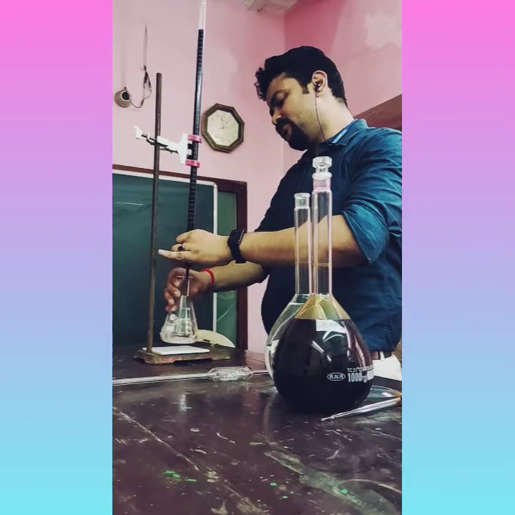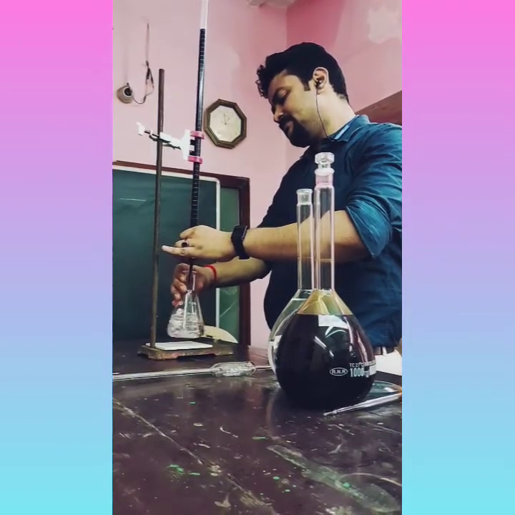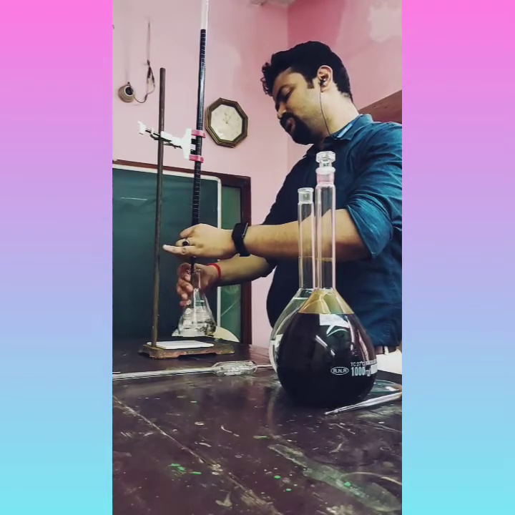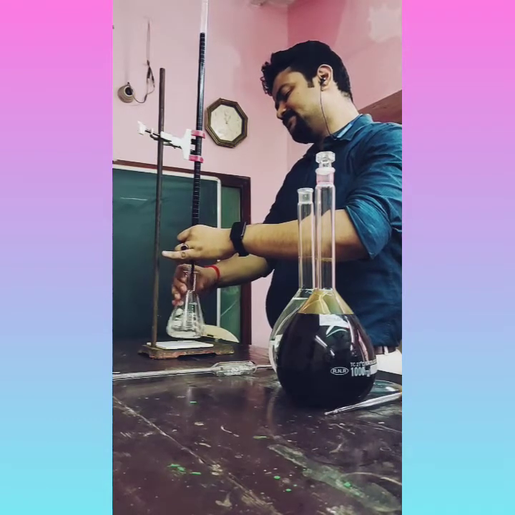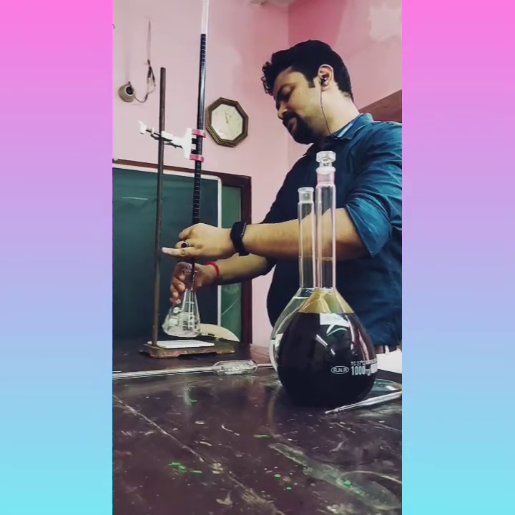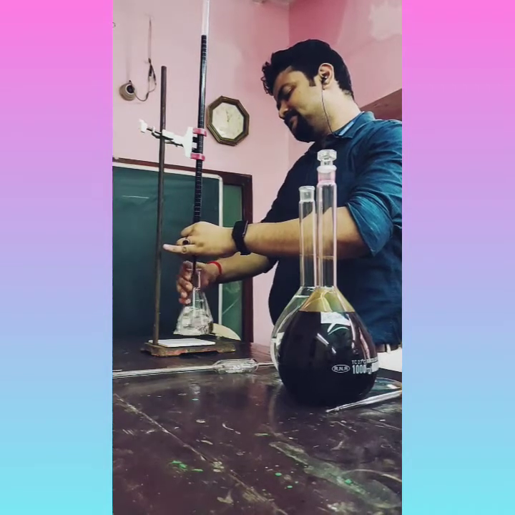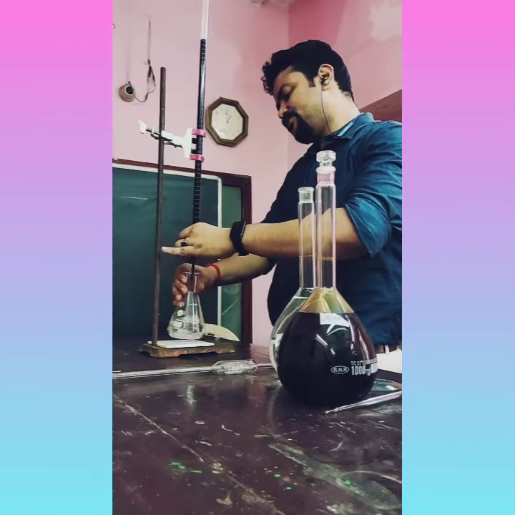So you know KMnO4 reacts with Mohr's salt solution. This reaction is a redox reaction because here oxidation and reduction both occur simultaneously. You can see here, you get a permanent light pink color. Permanent light pink.